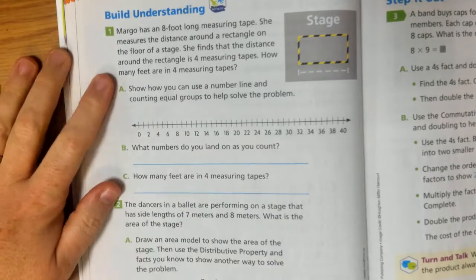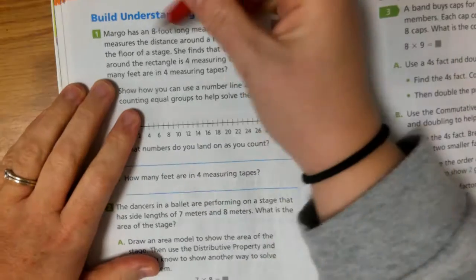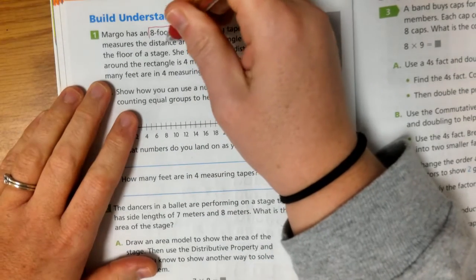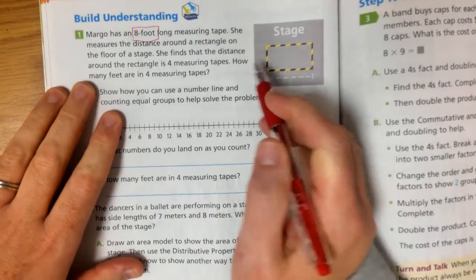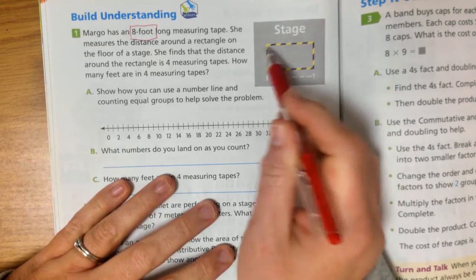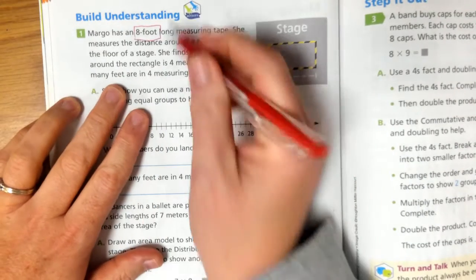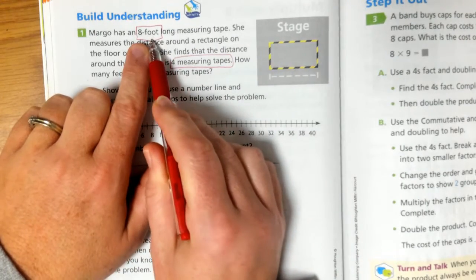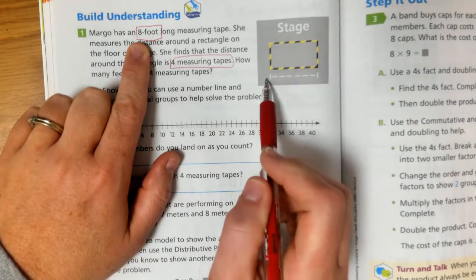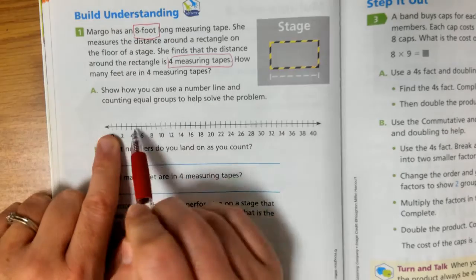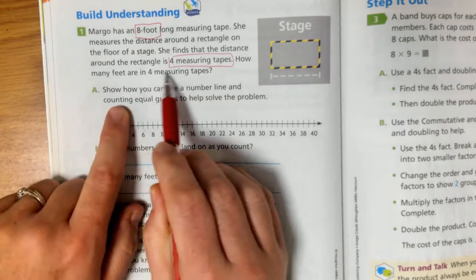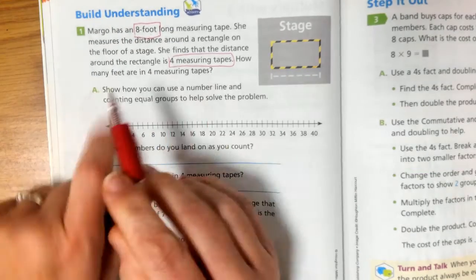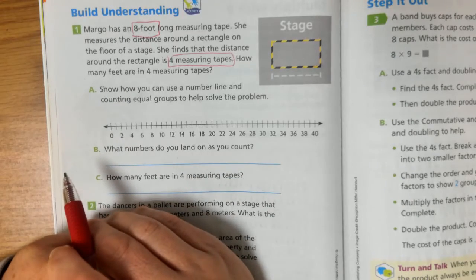So let's look back at this problem. She has an 8-foot long measuring tape. And when she measures around the stage, she finds that the distance around is 4 measuring tapes. So she needs 4 of these to go all the way around the stage. So we're going to use a number line to figure out how many feet are in 4 measuring tapes.